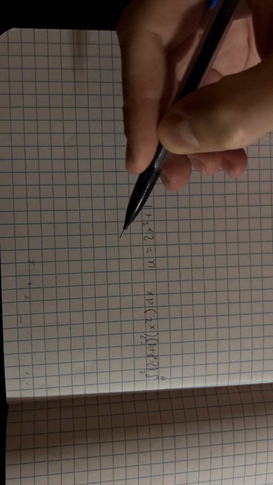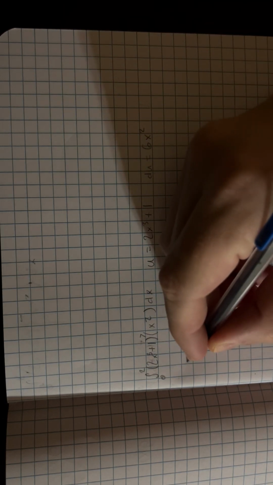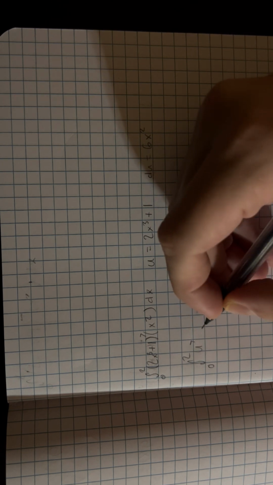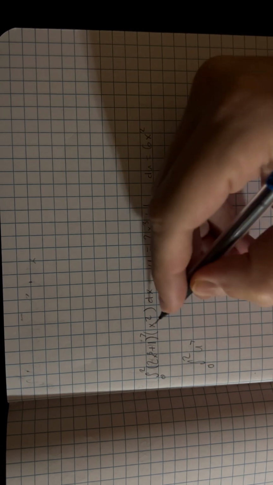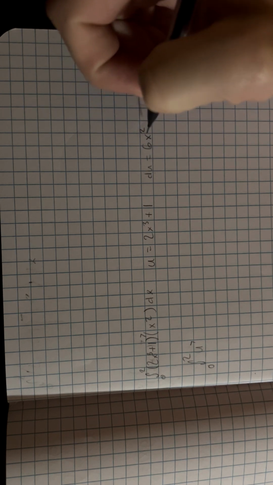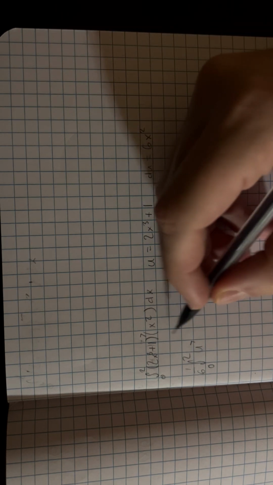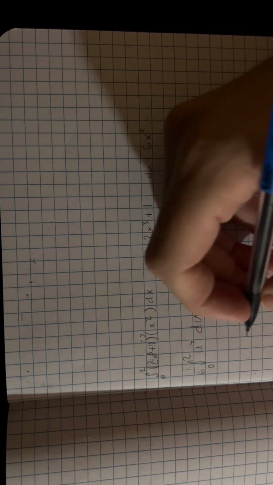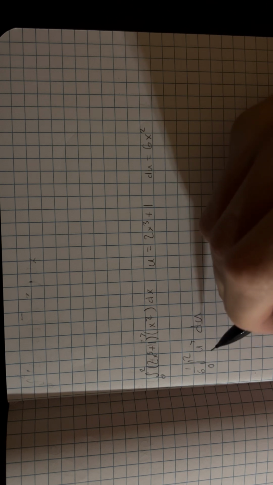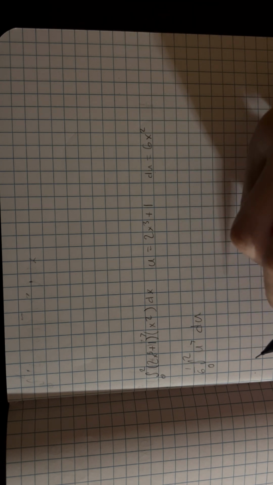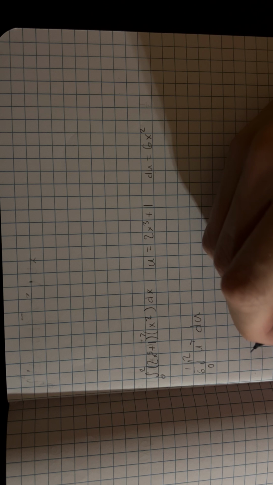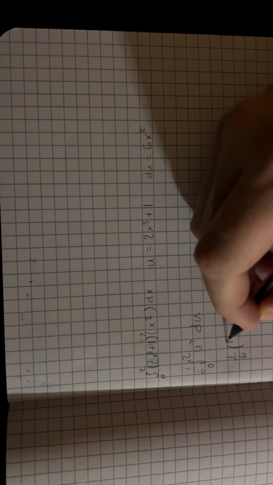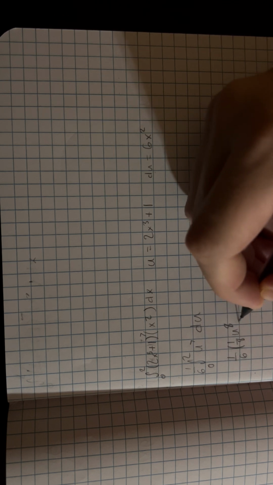So for this one, what you do is you get 0 to u to the power of 7. And because du is 6x squared, you put 1 over 6 and du. And what you do here is you would take the integral of this, and you get 1 over 6, 1 over 8 u to the 8.